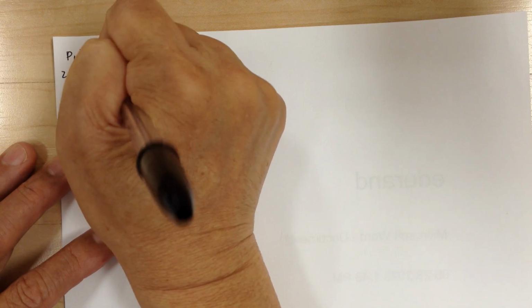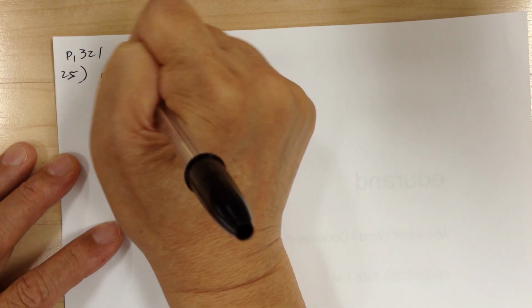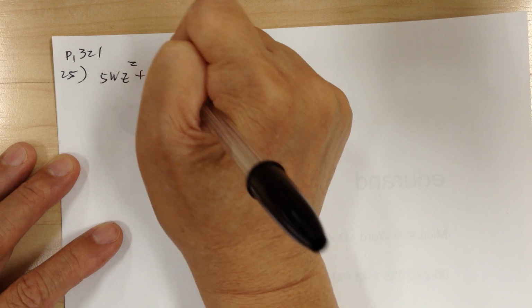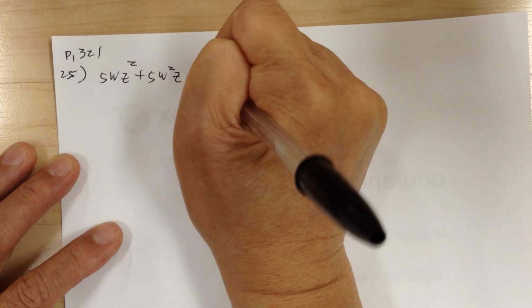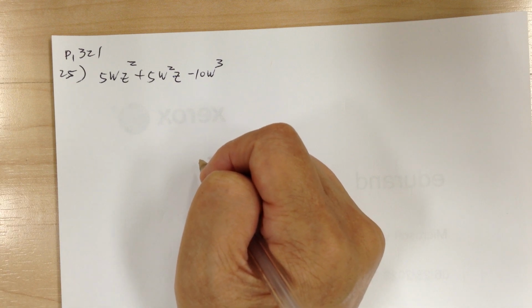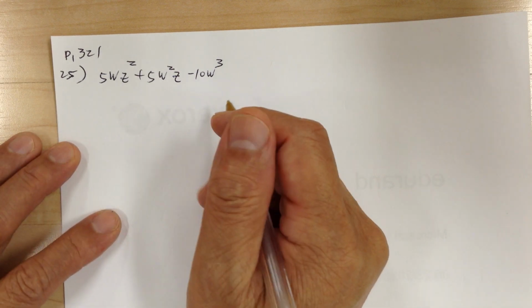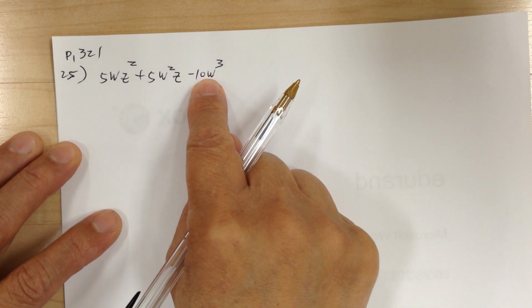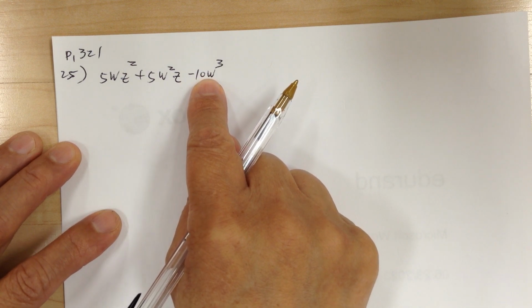Okay, you have 5wz squared plus 5w squared z minus 10w cubed. Common factor: 5, 5, and 10, so I can factor out the 5.